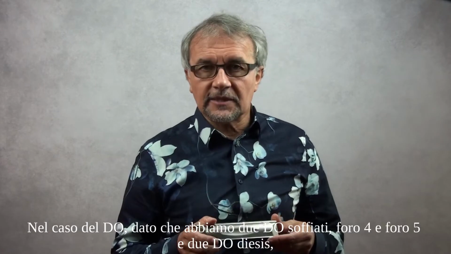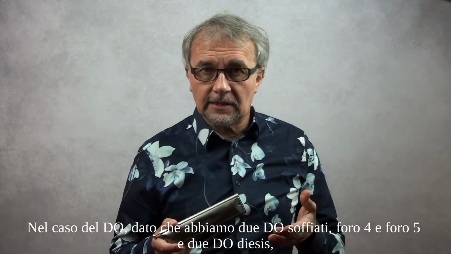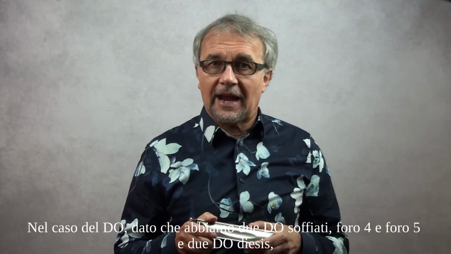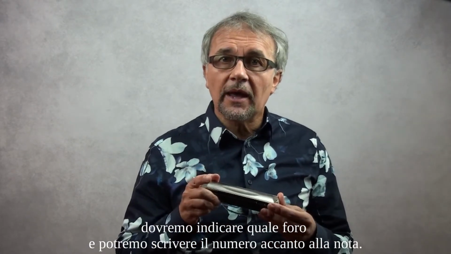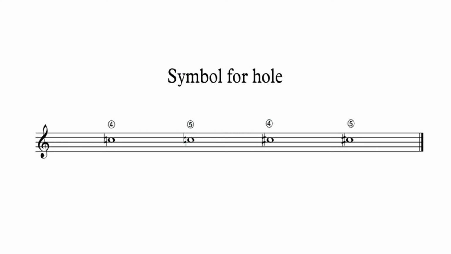In the case of C, since we have two blown Cs, for example hole 4 and hole 5, and two C sharps, we will have to indicate which hole, and we can write the number of the hole next to the note.